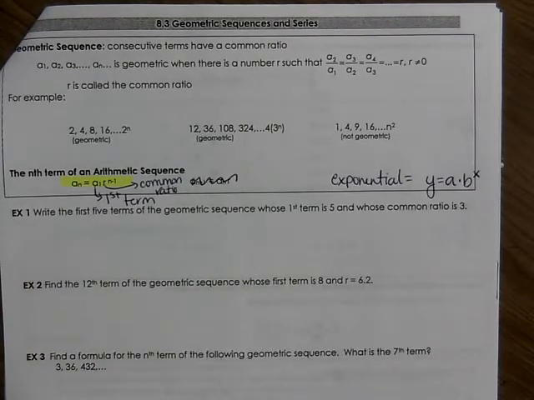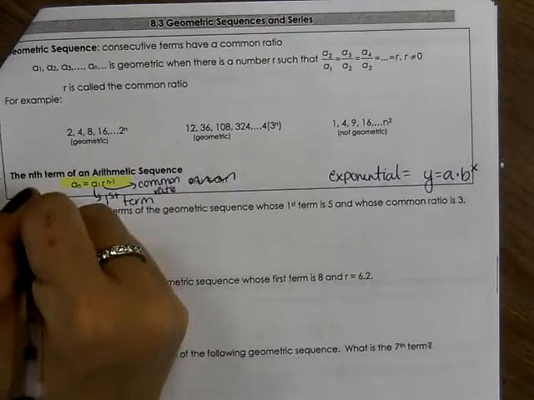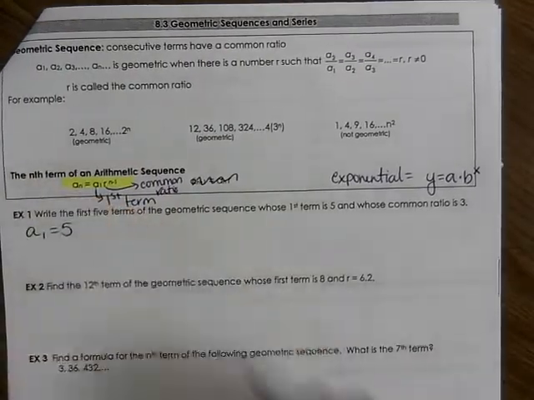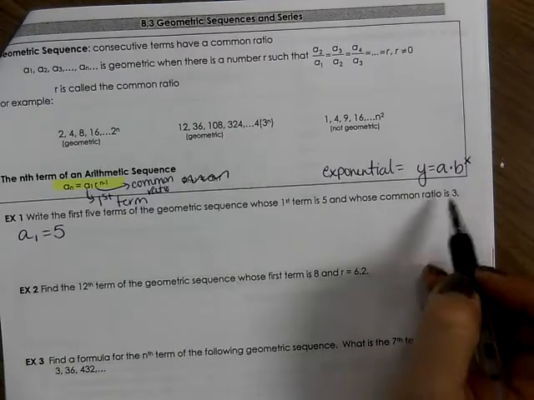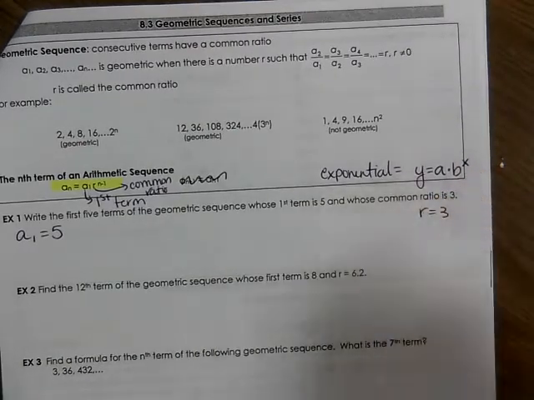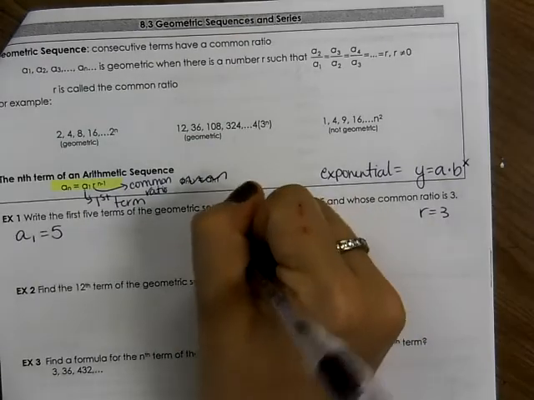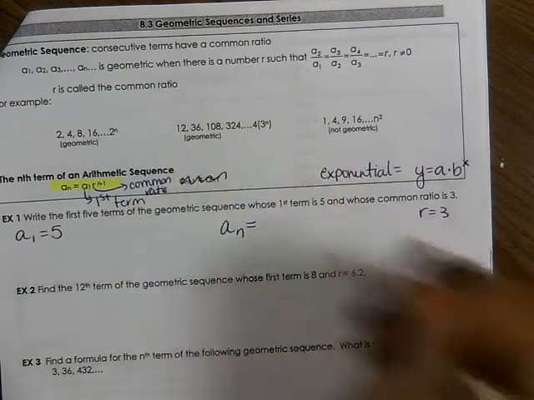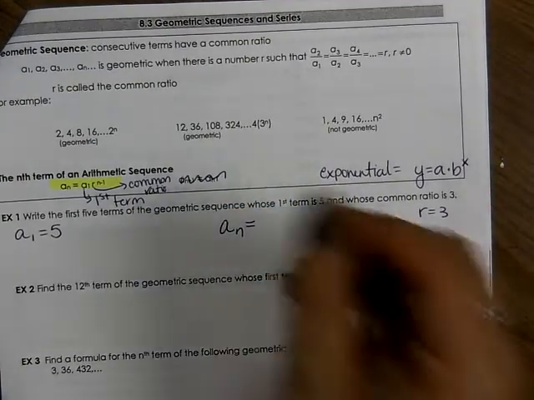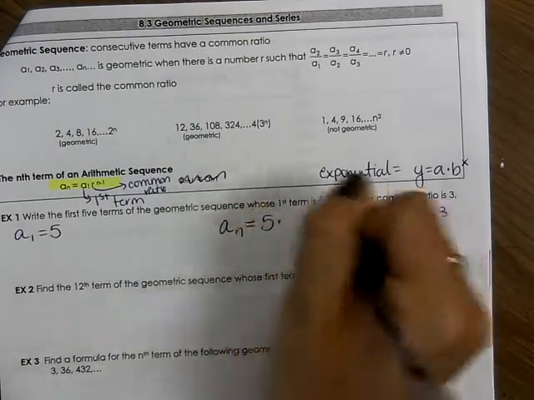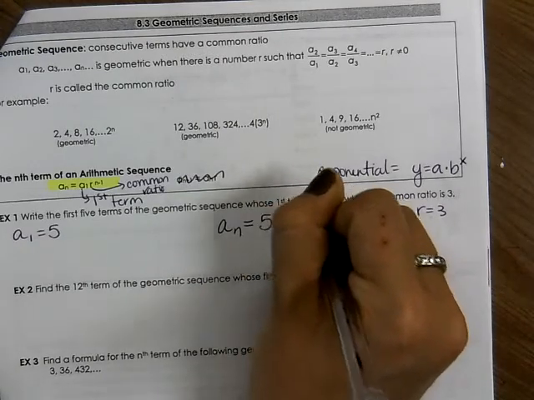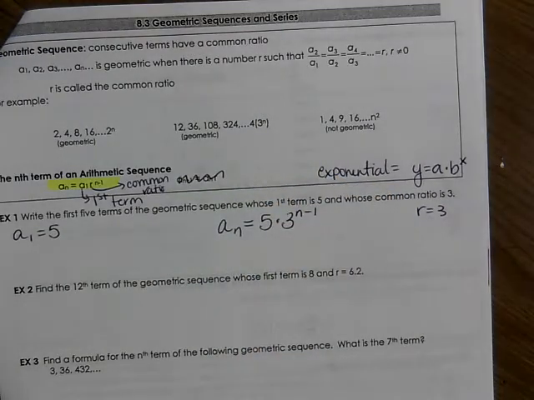Write the first 5 terms in the geometric sequence whose first term is 5 and whose common ratio is 3. So this is pretty easy. That first term is 5, they're telling you, and then the common ratio is 3. So r equals 3. All you have to do is multiply the previous term by 3, but if you think about the pattern, the nth term, a sub n, is equal to the first term times r, which is 3, raised to the n minus 1 power.